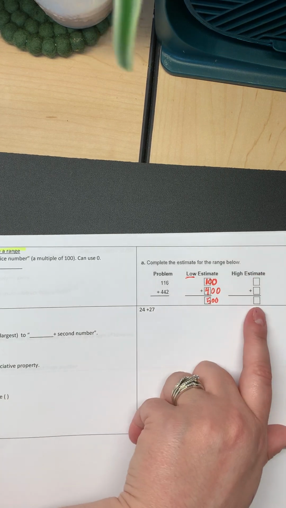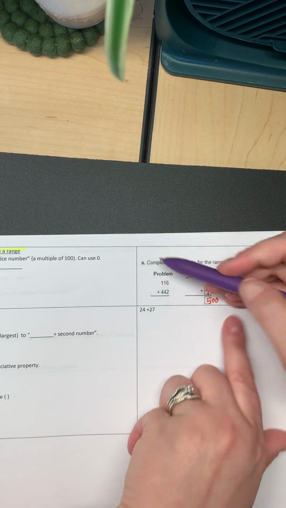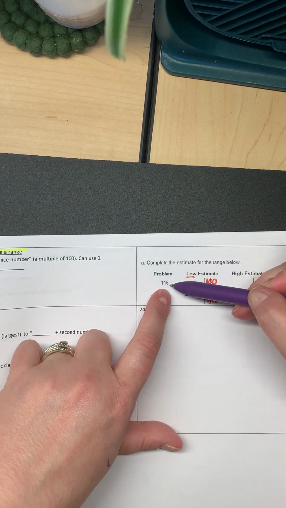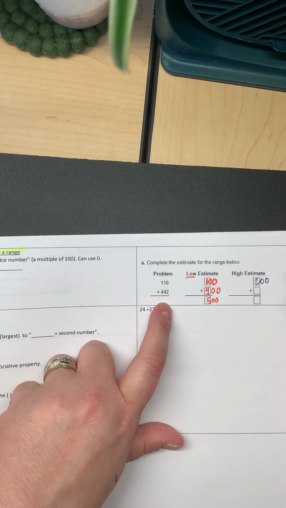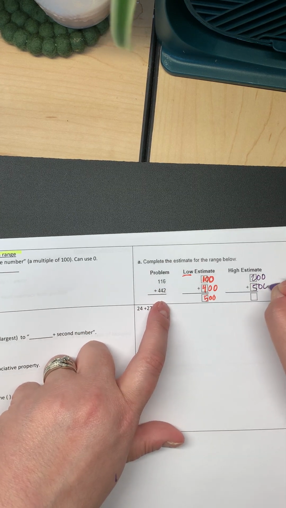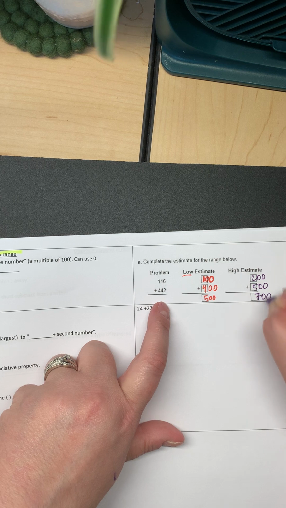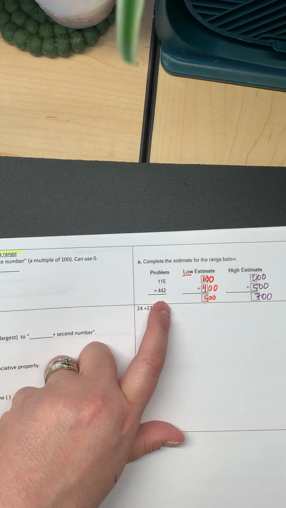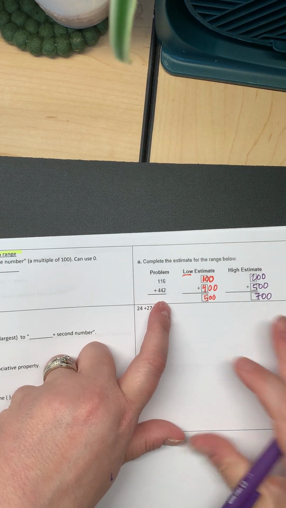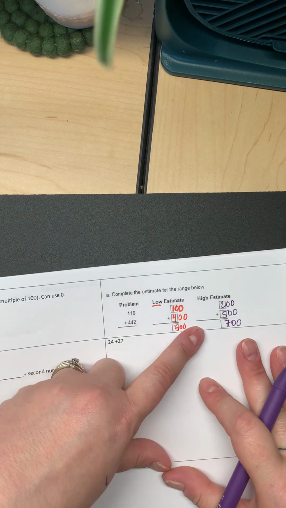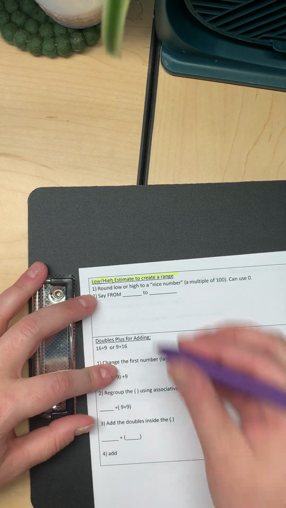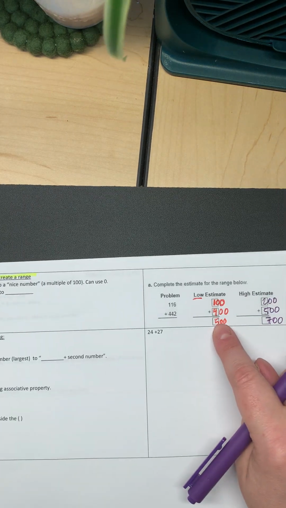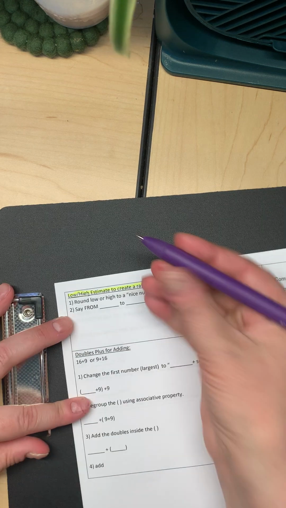A very high estimate would be where you round all these numbers up. 116 gets rounded up to 200. 442 gets rounded up to 500. Add those together and you get 700. So if we were asked for a range of low and high end estimates, we'd say from the first addition 500 to the second 700.